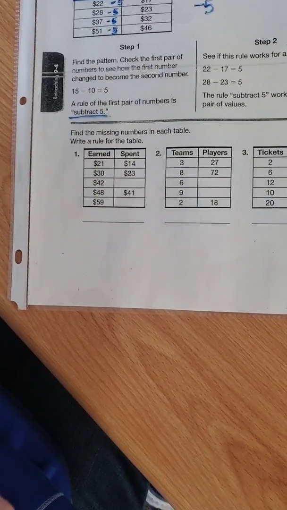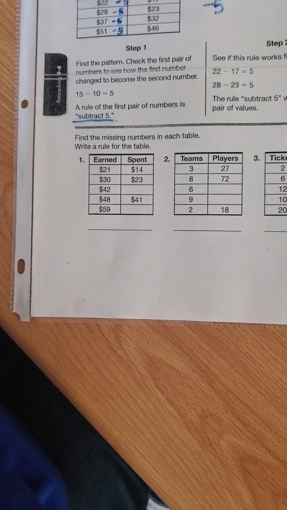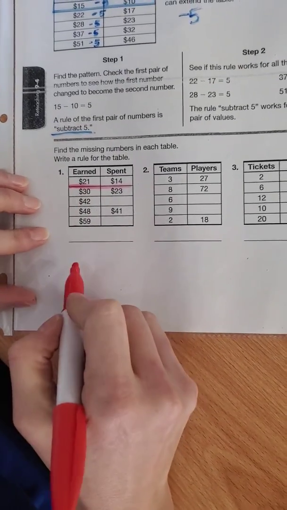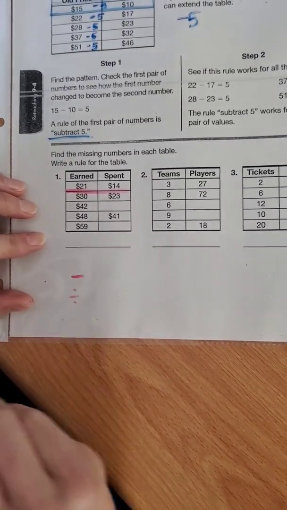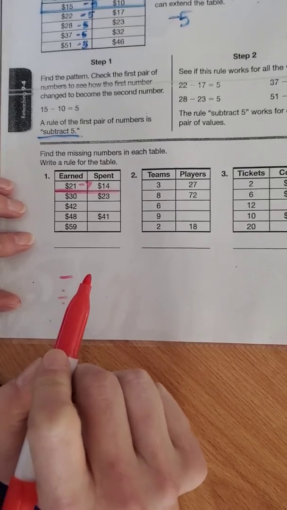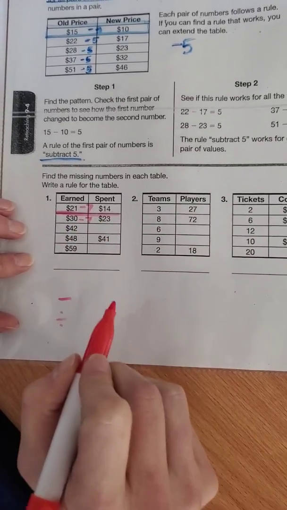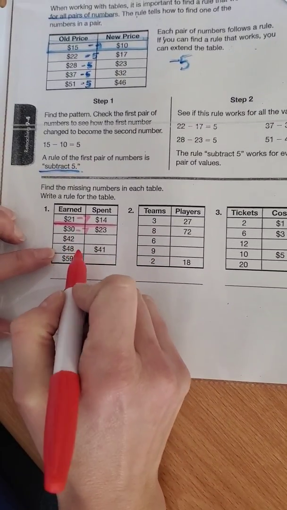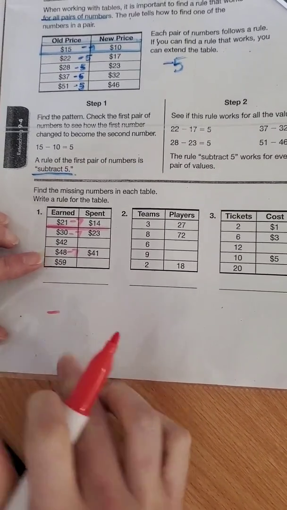We're going to find the missing numbers in each table. So in number 1, we're still going from left to right, and we see that we have $21 earned and $14 spent. Well, I can see that those numbers are going down, so I know that I'm either going to subtract or divide. 21 minus 7 equals 14, but let's check to see if that works for all of them. 30 minus 7 equals 23. I don't have anything for 42, so I'm going to skip it and make sure that 48 minus 7 equals $41, which it does.